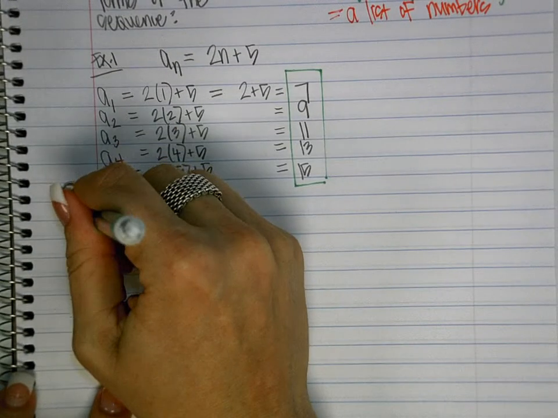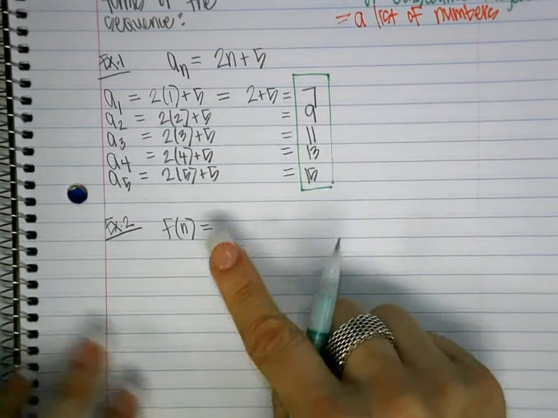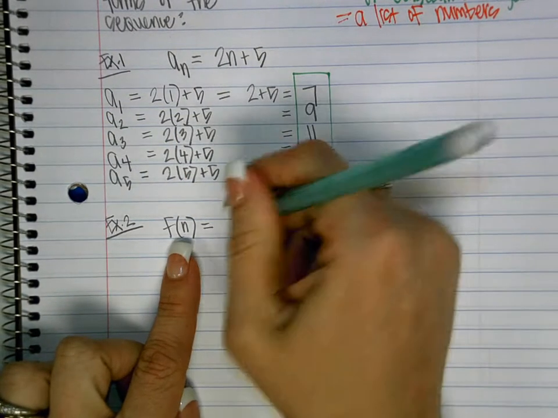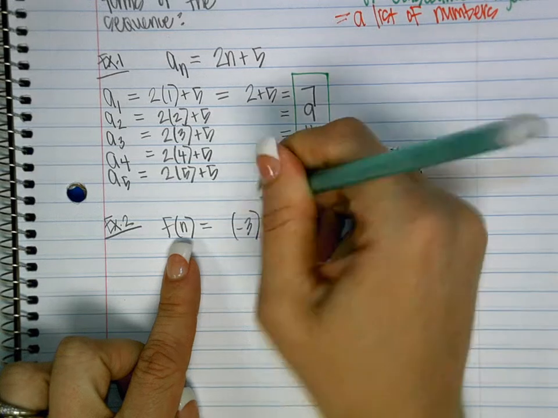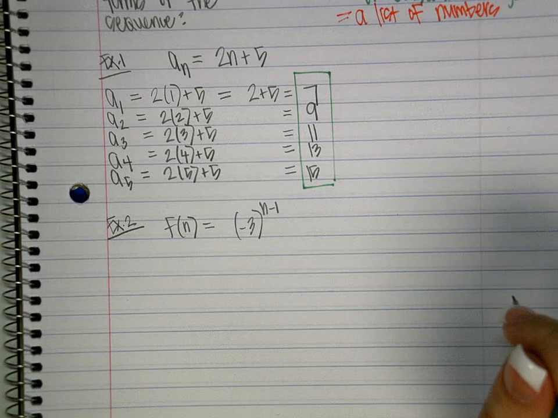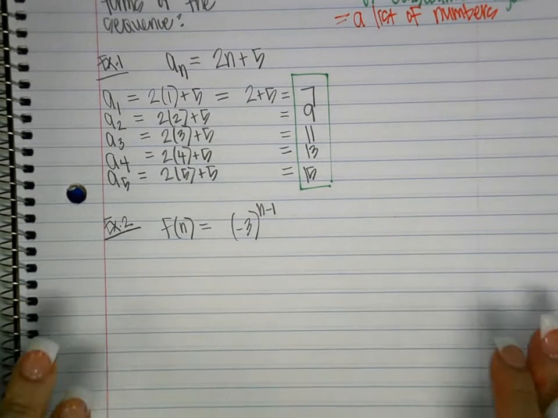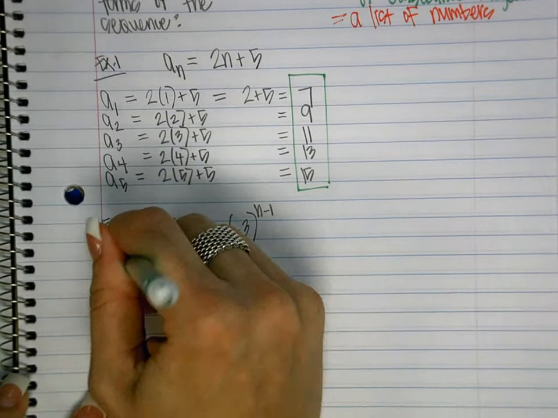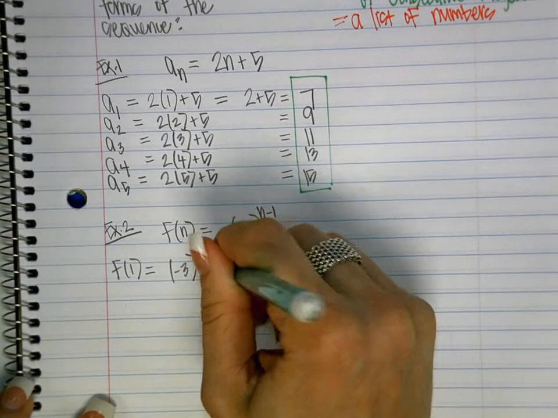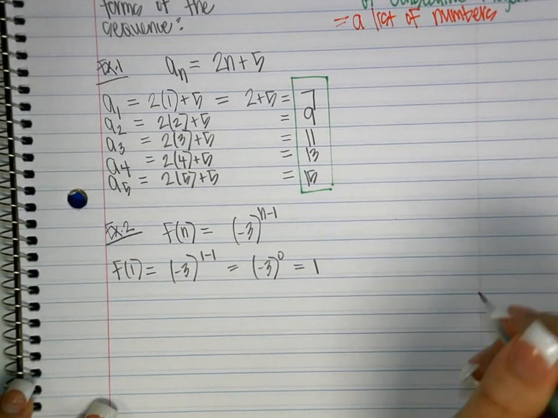I don't really care. Okay, try another one. For number 2, f of n, so f parentheses n. This is just another way to write the same thing. You can write a function of n, it does not really matter, equals -3 in parentheses to the n minus 1 power. Again, I want you to find the first 5 terms, so plug in 1, 2, 3, 4, and 5. Start with f of 1, so that's -3 to the 1 minus 1 power. So -3 to the 0 power gives us what? Anything to the 0 power equals 1.